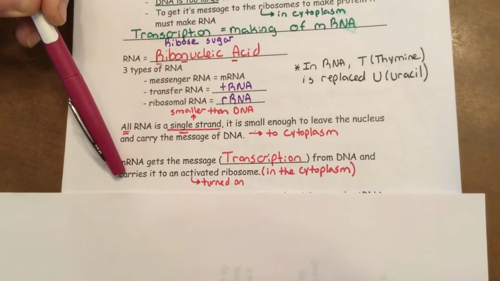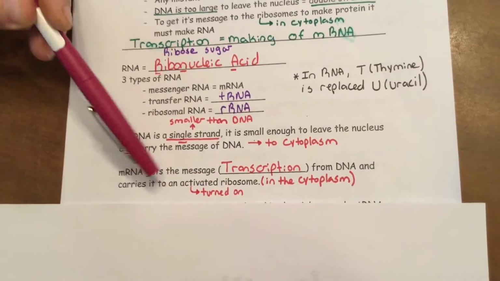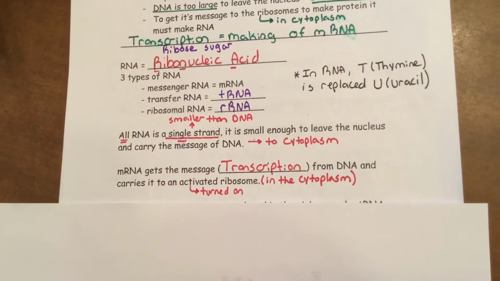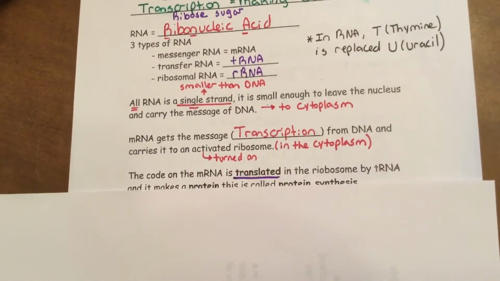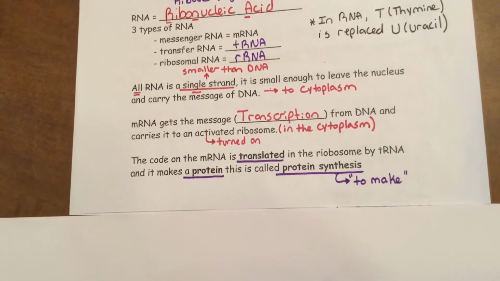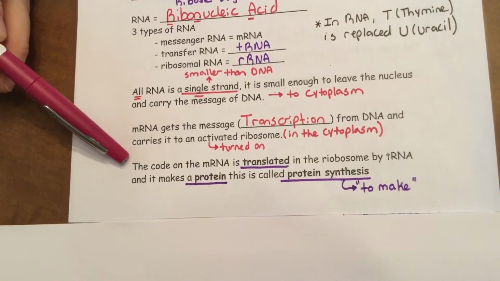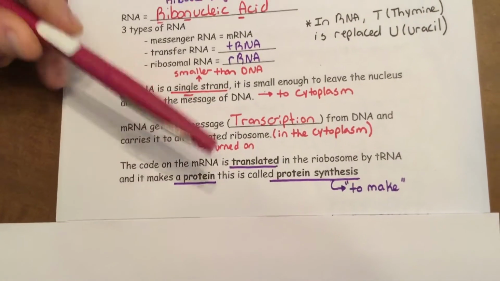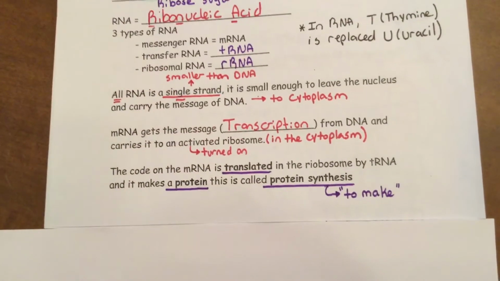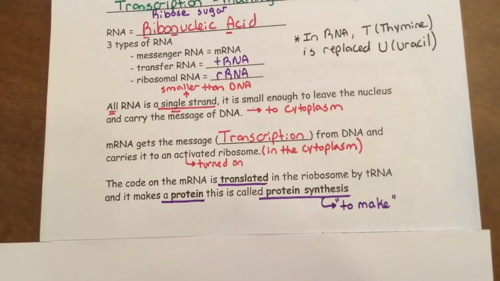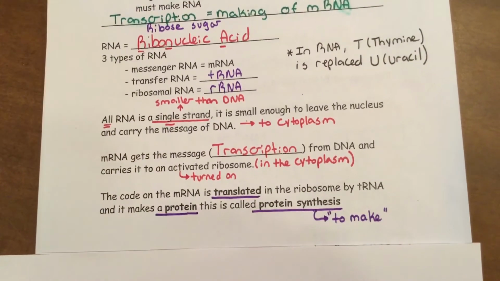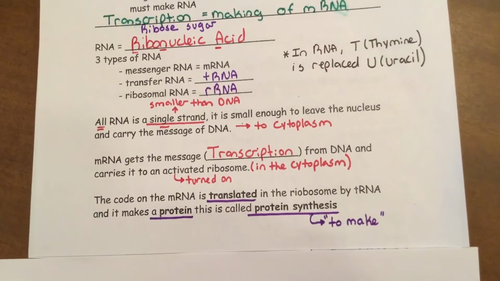It gets carried to what is known as a ribosome, and this ribosome is going to be activated or turned on. And that way it's able to kind of read the messenger RNA code to know how to make the protein. So the code on the messenger RNA is now translated at the ribosome by tRNA, and it makes a protein. This process is called protein synthesis. Remember, synthesis just means to make.